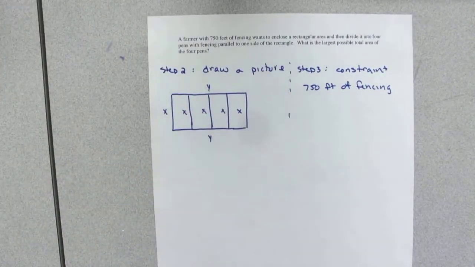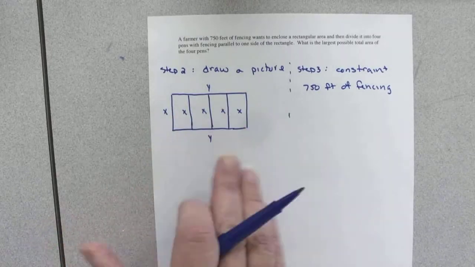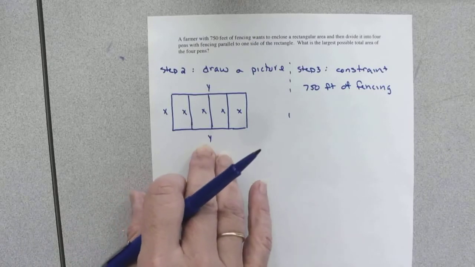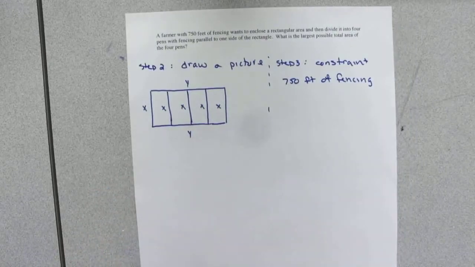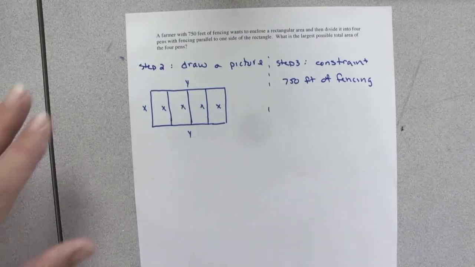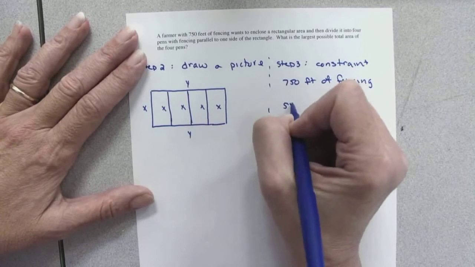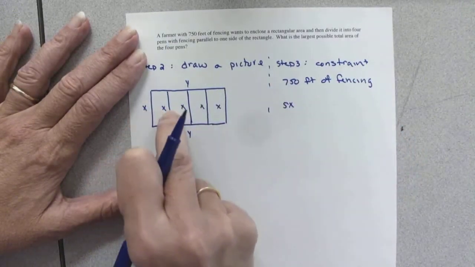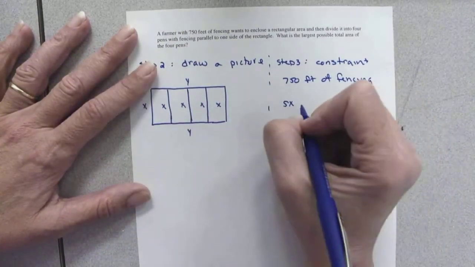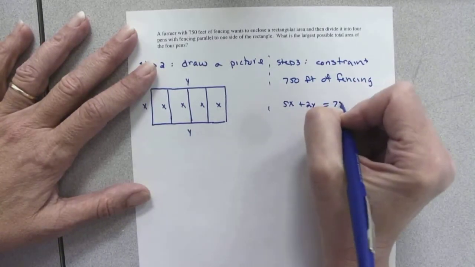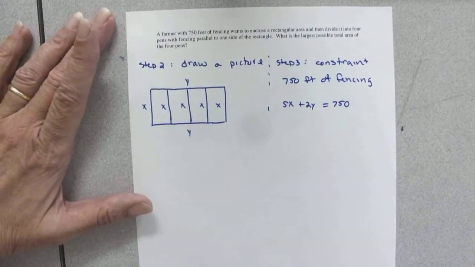And just like when we did related rates, you've got to tell me what your variables mean. If you don't tell me what your variables mean, an x and y are absolutely meaningless. This is good enough. Anybody reading this would know that x is all the vertical distances, y is the horizontal distance. So 750 feet of fencing mathematically would mean this: 5x, each one of the x's, 1, 2, 3, 4, 5, 5x plus 2y equals 750.